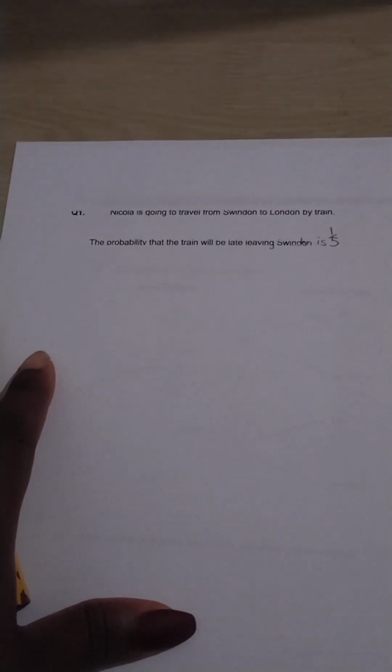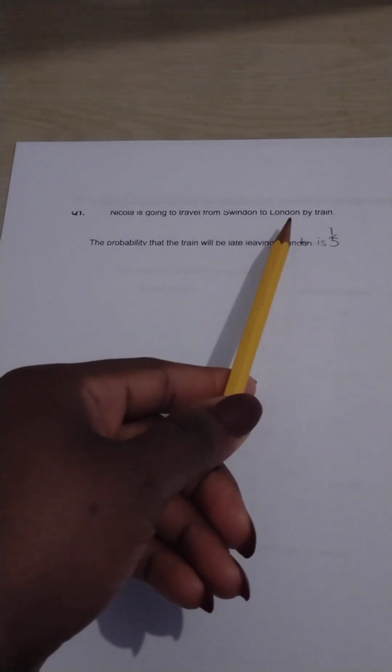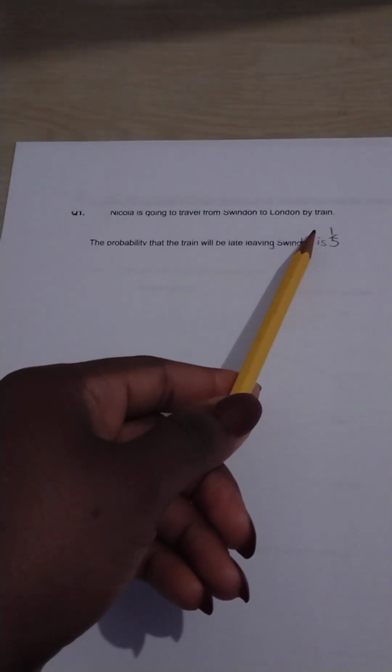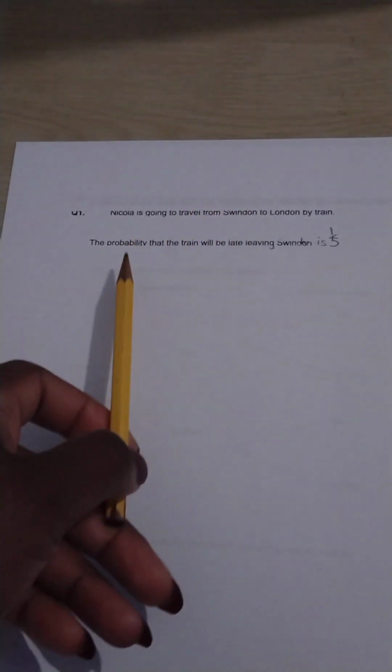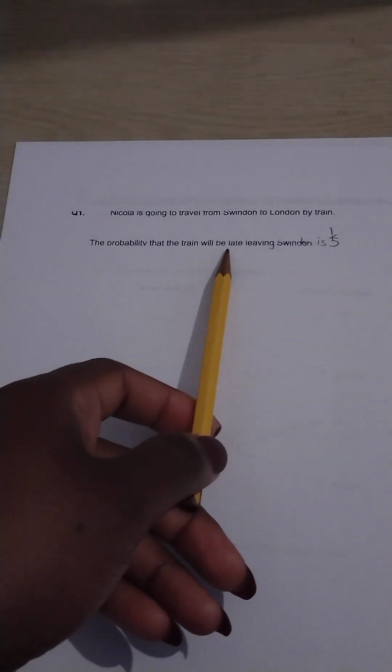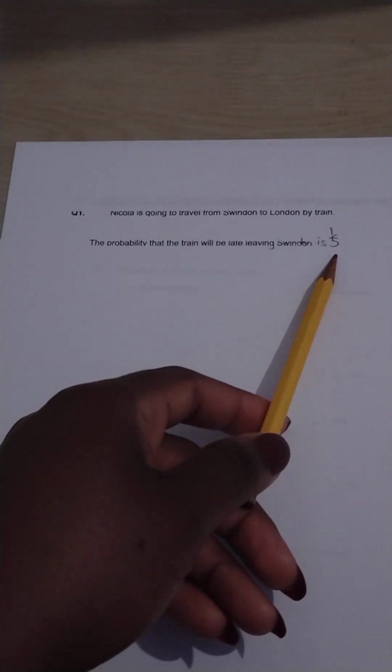Okay, there we are. So question 1, it says Nicola is going to travel from Sweden to London by train. The probability that the train will be late leaving Sweden is 1/5.